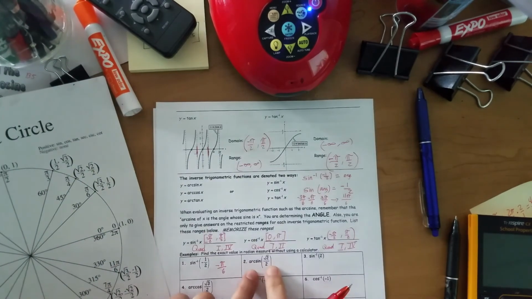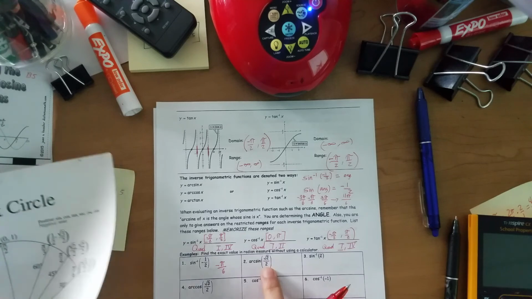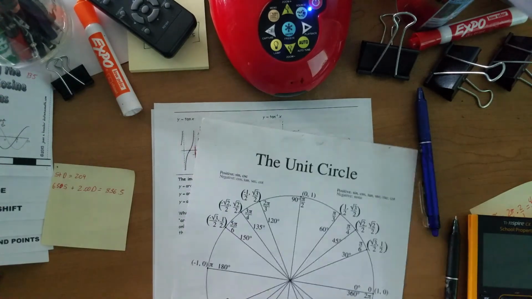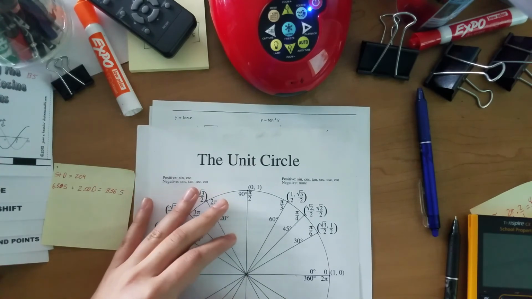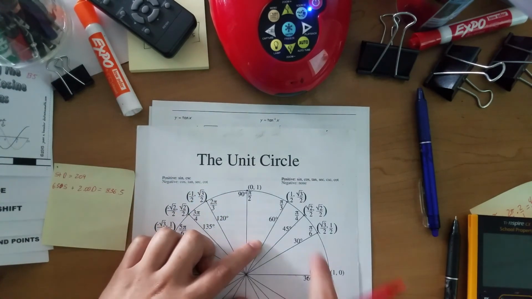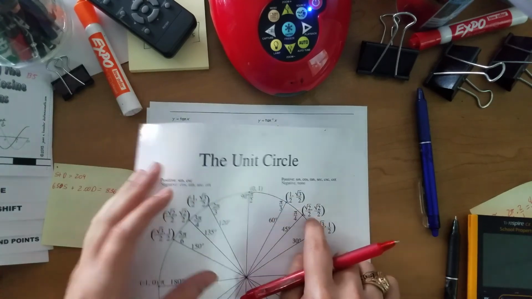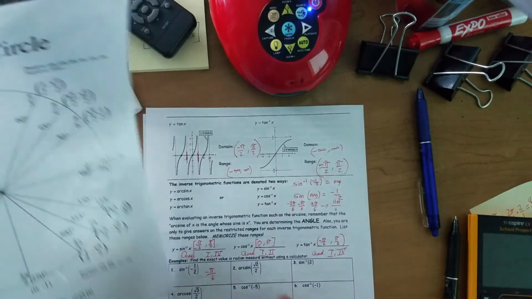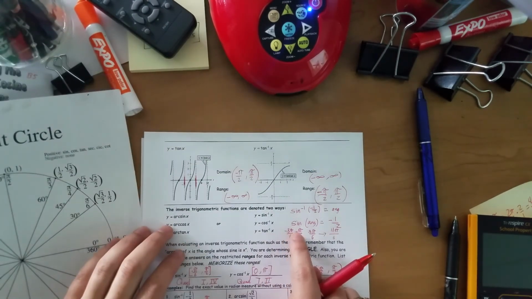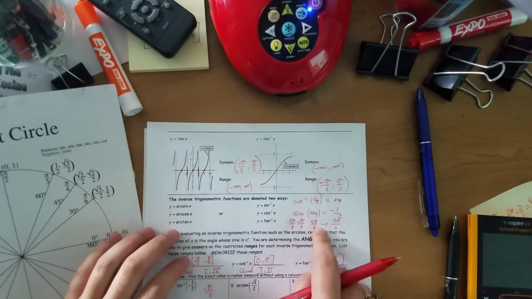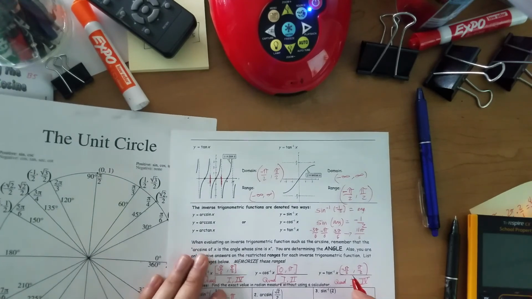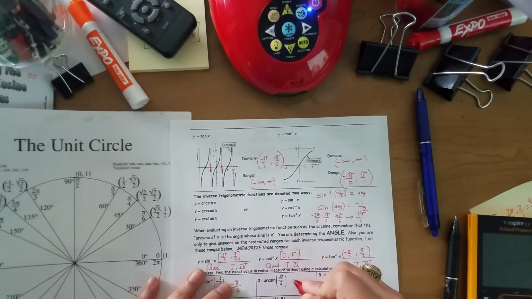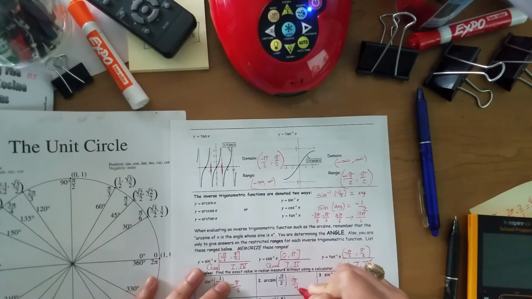Let's try this one right here. Arc sine, or inverse sine, of square root of 2 over 2. Which one of these has a y of square root of 2 over 2? Pi over 4. Is pi over 4 between negative pi over 2 and positive pi over 2? Yeah, it is. So this we just leave by itself, pi over 4.